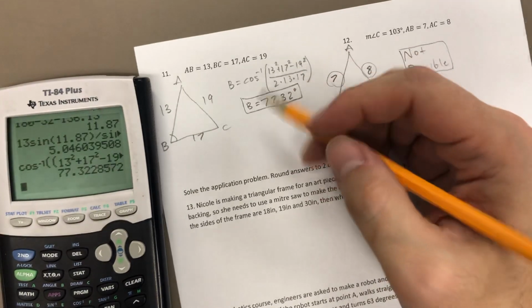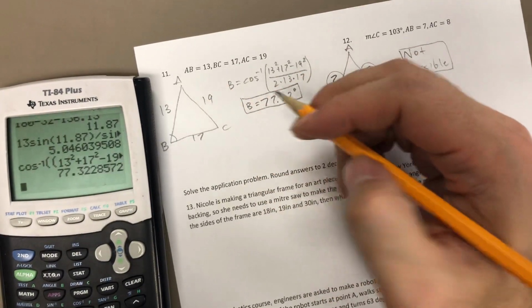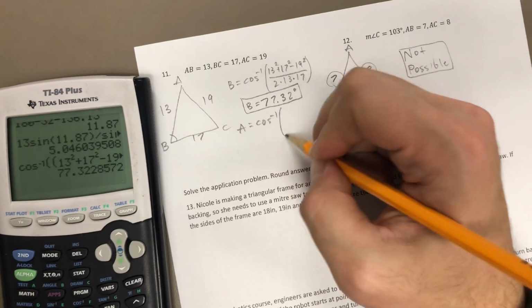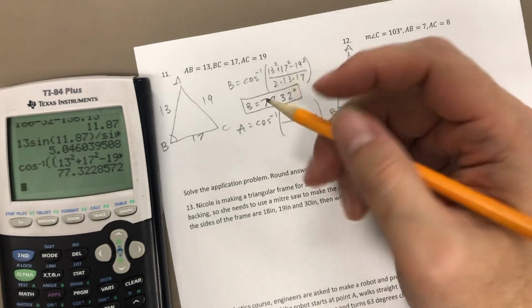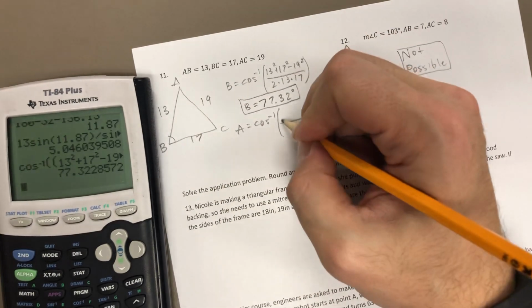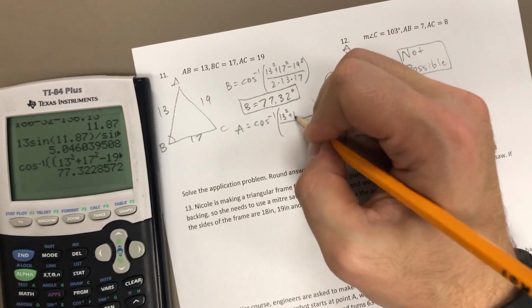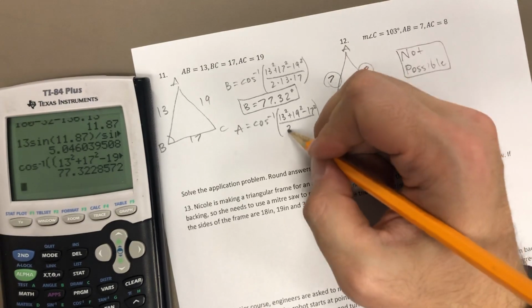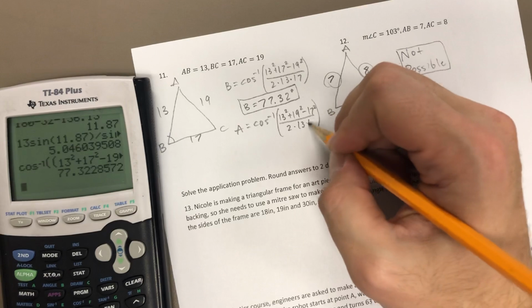Next, find the next largest angle, which would be angle A, because that's across from the next largest side. So A is going to be equal to the cosine inverse of the sides around A squared and added together, so 13 squared plus 19 squared minus 17 squared, the side across from it, and then over 2 times 13 times 19.